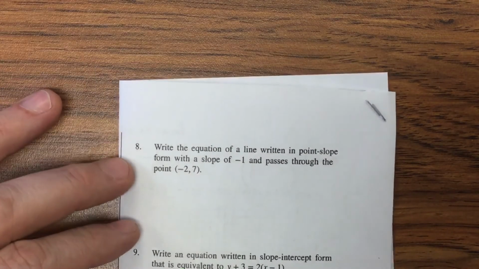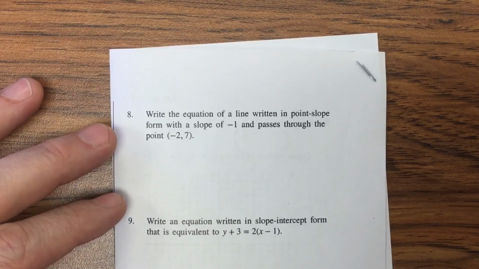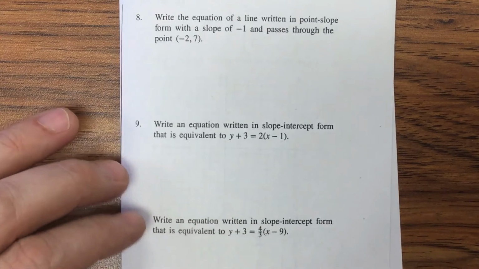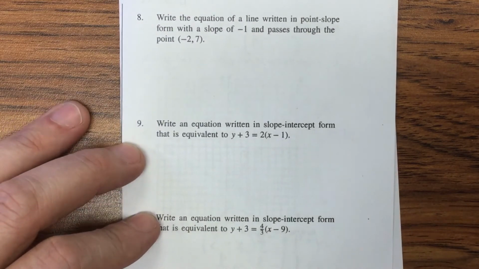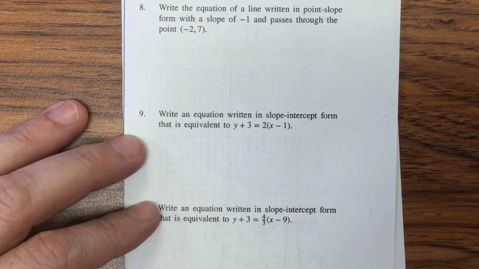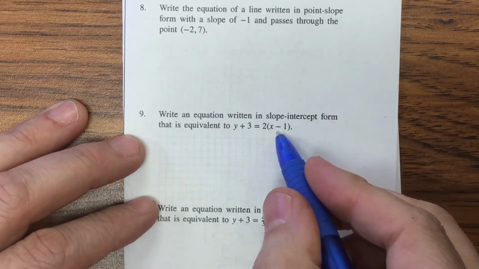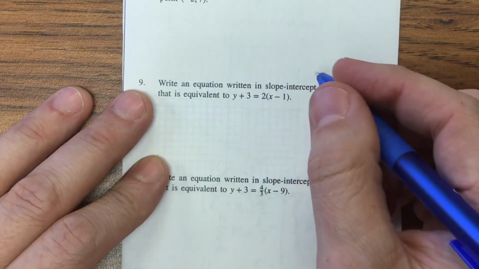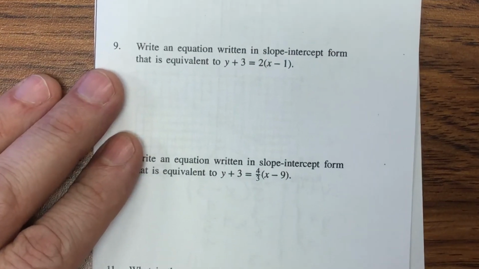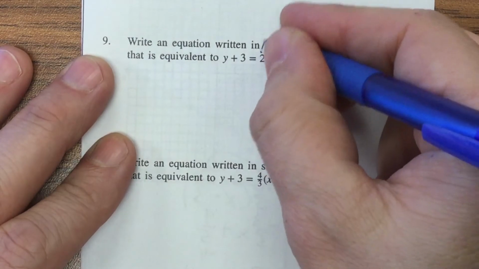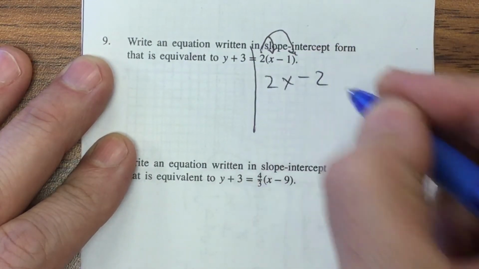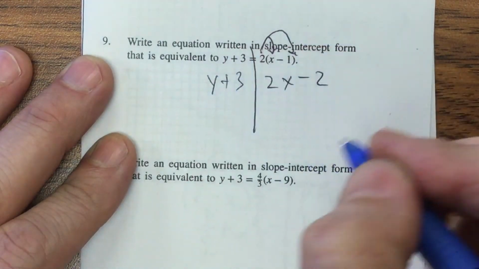All right, number 8 is the one you're going to do on your own. Okay, it's the same as number 7. Number 9, write an equation written in slope-intercept form that is equivalent to y plus 3 equals 2 times the quantity of x minus 1. Let's do this one together real quick. We're going to distribute the 2. Okay, we have 2x minus 2. Over here we have y plus 3.